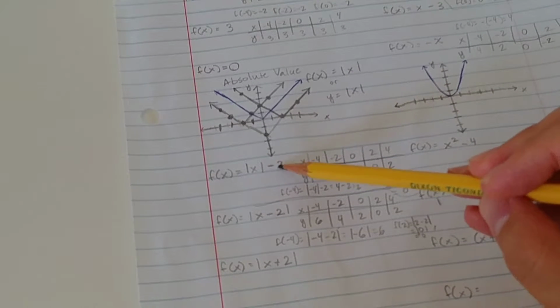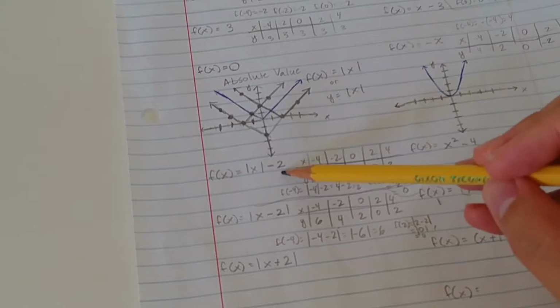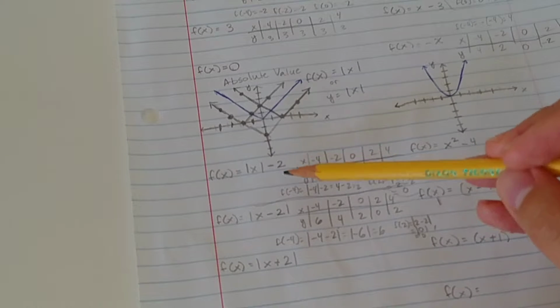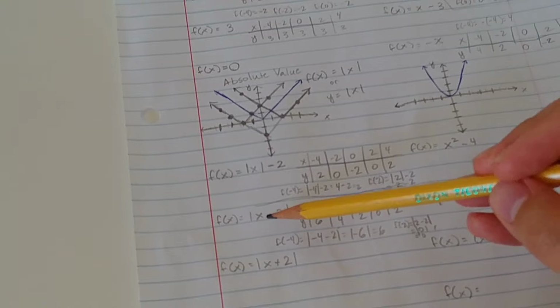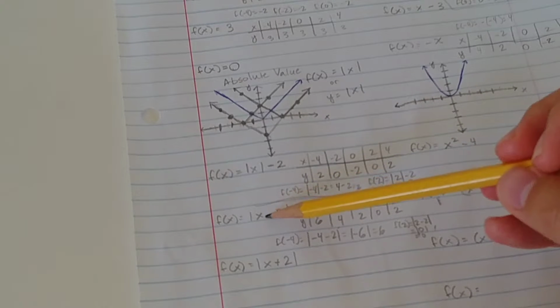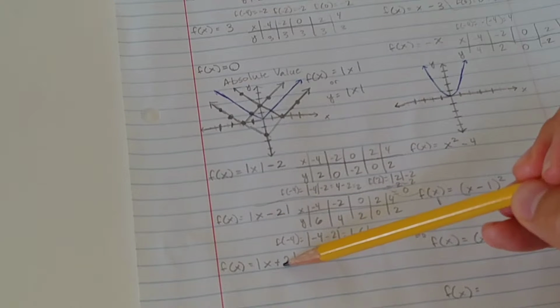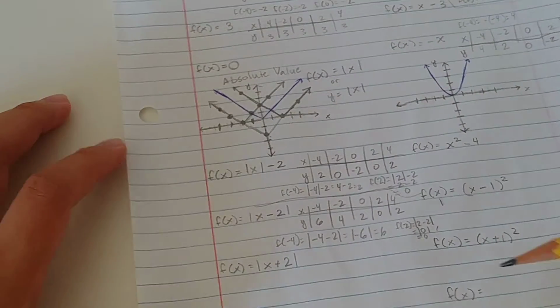So if you're adding or subtracting on the outside, it moves it up or down. It's called a translation, a vertical translation, down 2 units. We'll talk about that later. And if you're adding or subtracting on the inside, you're going to move it to the right or to the left. You're going to move it to the right if it's a minus, and left if it's plus. I'll talk about that later.